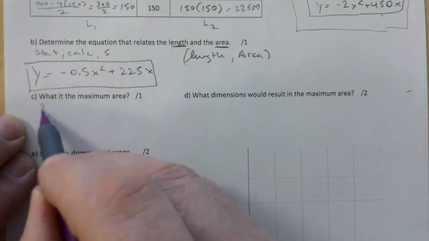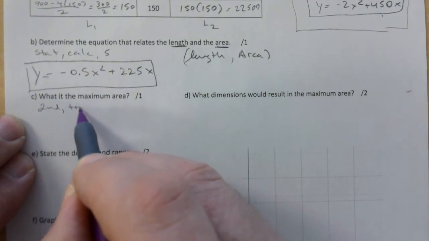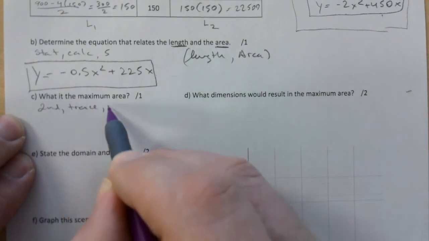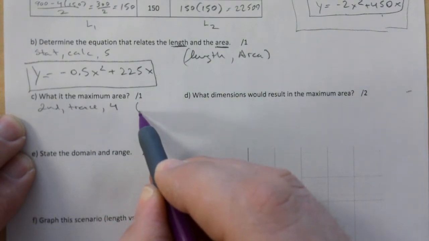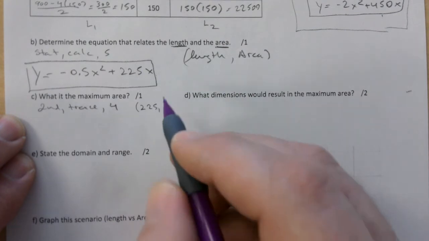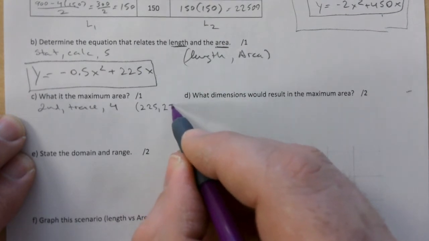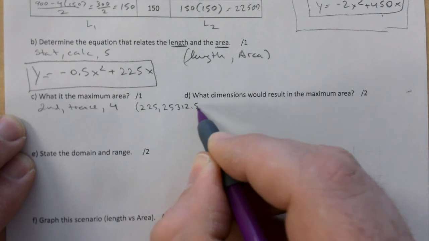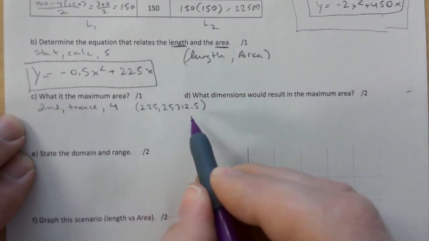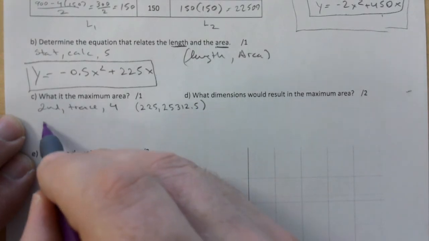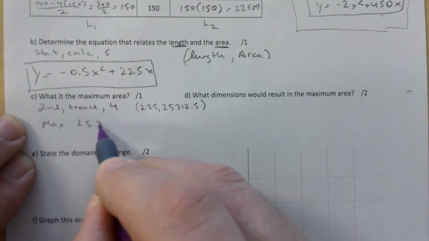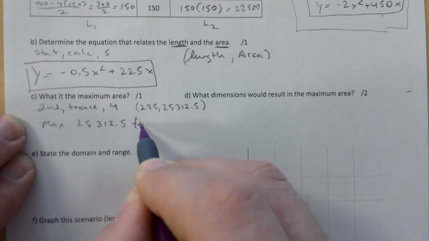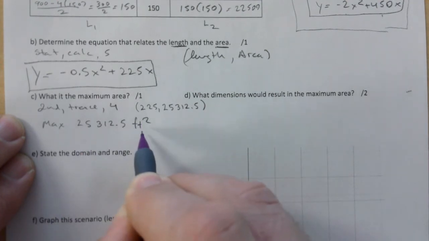The maximum area, I need the vertex. Second trace 4. And my vertex is 225 and 25,312.5. Obviously that will be different for you, right? So the maximum area is 25,312.5 square feet. I need the units. If you don't have the units, take off half a mark for C.